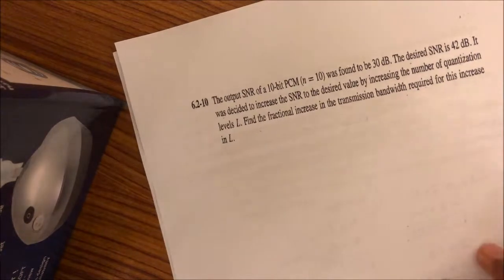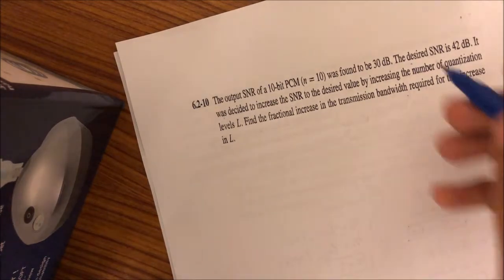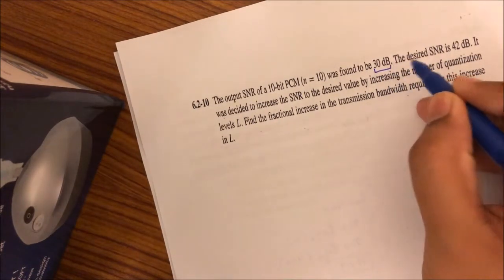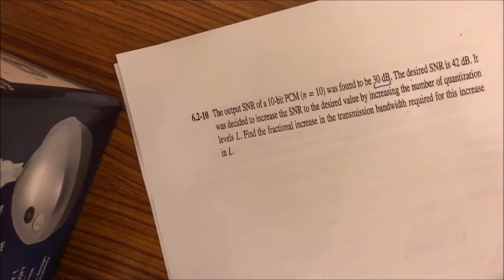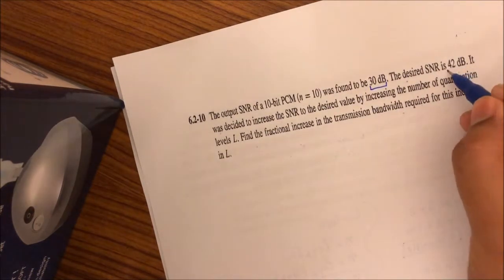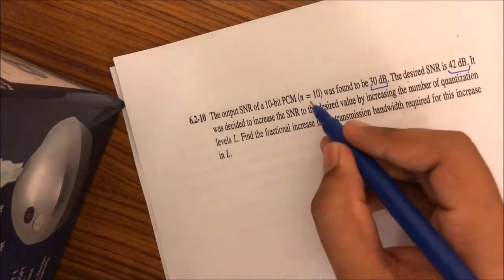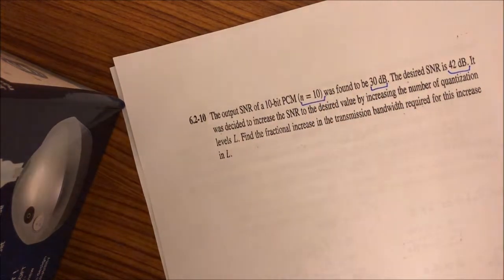Now let's solve this problem. So this will be the last problem that I would be solving. The output SNR of a 10-bit PCM was found out to be 30 dB. So we are giving the signal to noise ratio here. The desired SNR is 42 dB, and we have n equals 10 for 30 dB.